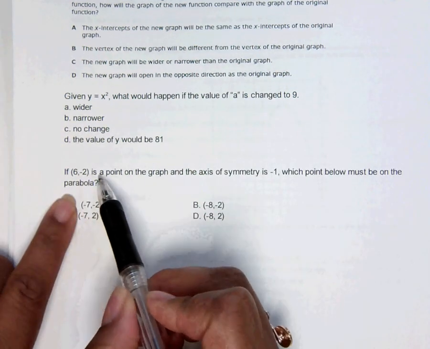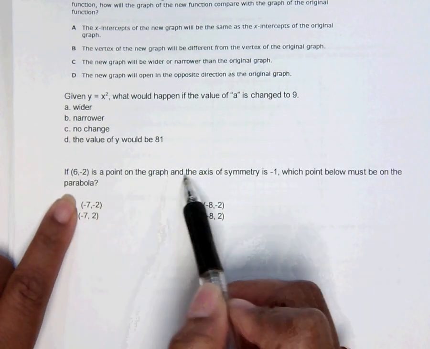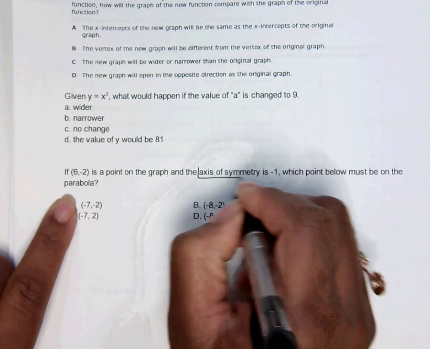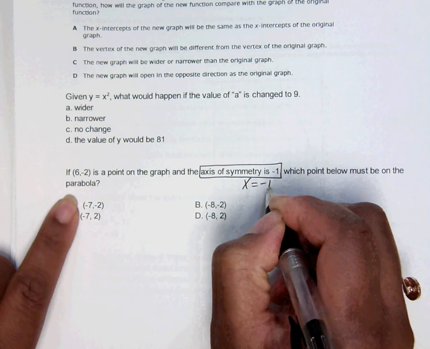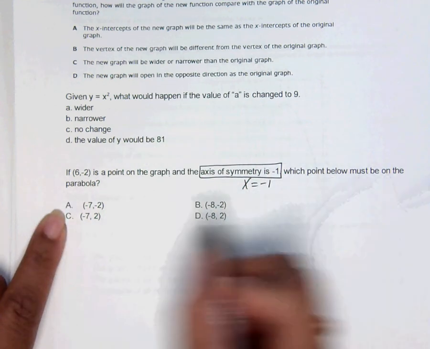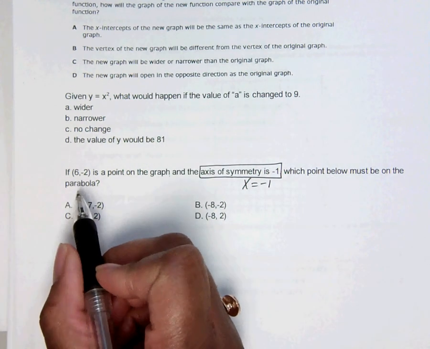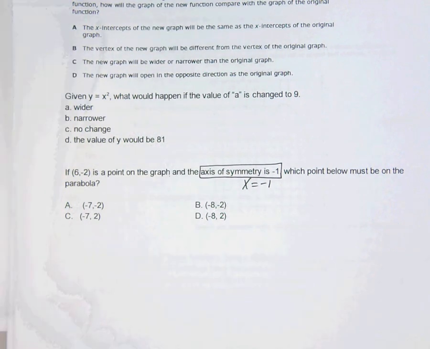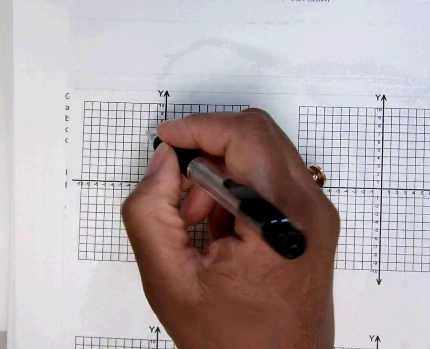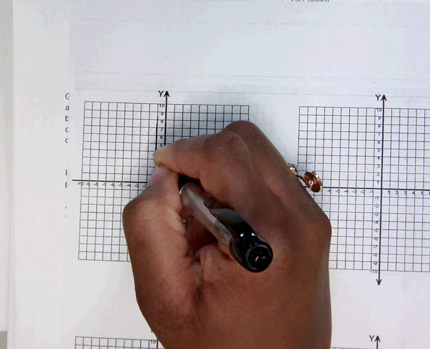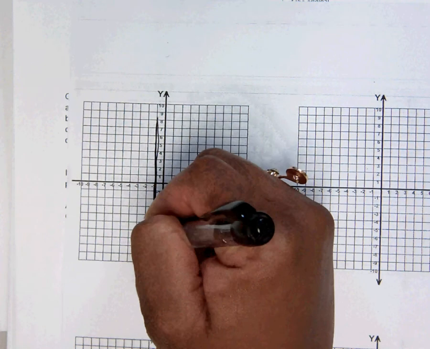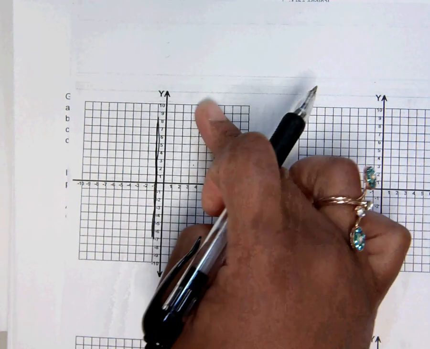If (6, -2) is a point on the graph and the axis of symmetry is -1, which point below must be on the parabola? Okay, so first what you have to do is draw that. An axis of symmetry means it's going to cut the parabola down the middle. So this is the axis of symmetry cutting the parabola down the middle.